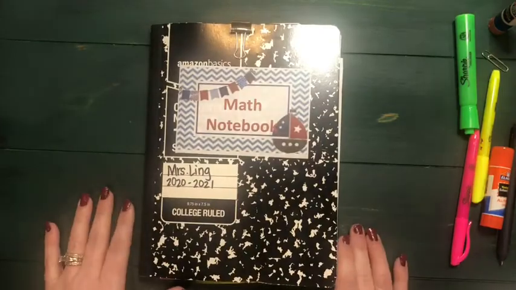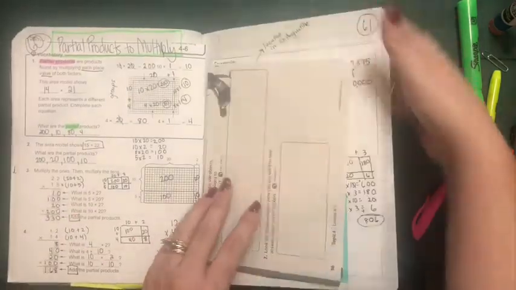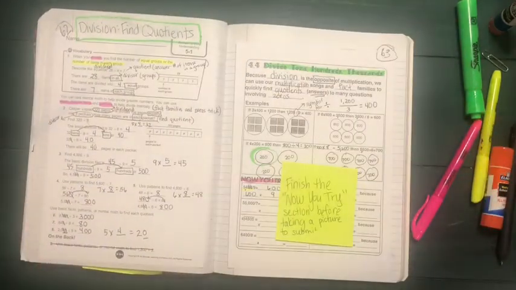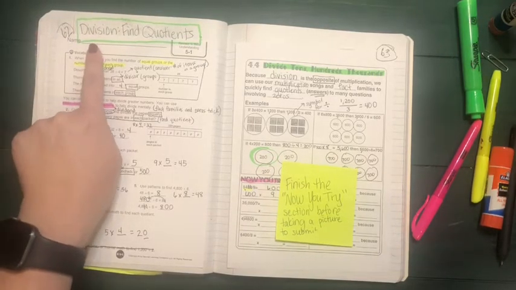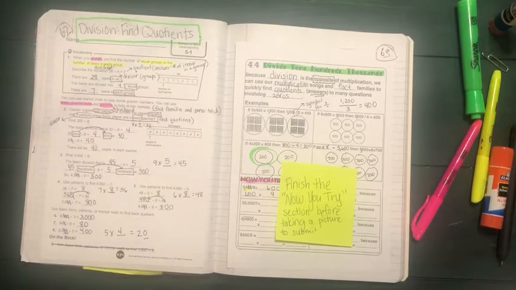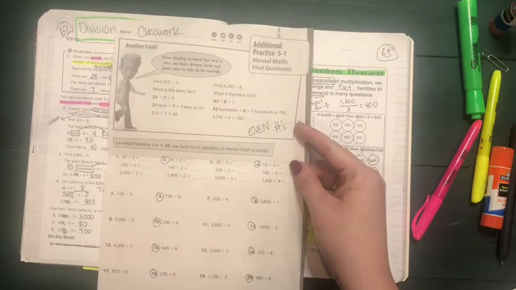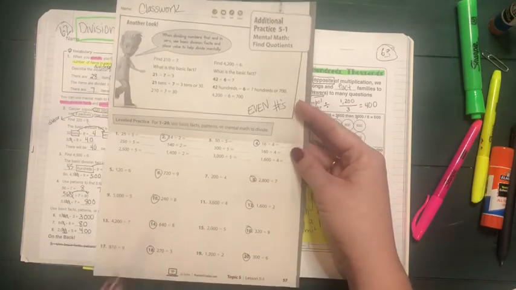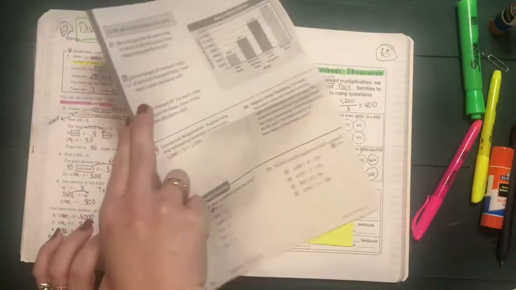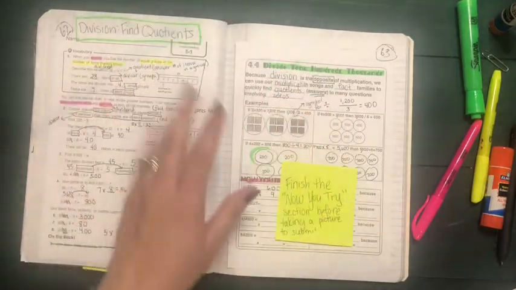Then go ahead back to your notebook. We're going to go ahead and insert our information. So before you do today's lesson, you should be reviewing your completed classwork from yesterday. Yesterday, we began our next unit on division, and we focused on how to find quotients using our basic facts and our zeros trick. So yesterday, you completed the workbook page for topic 5-1. You should have submitted a copy of the front and the back, as well as your two completed notebook pages.